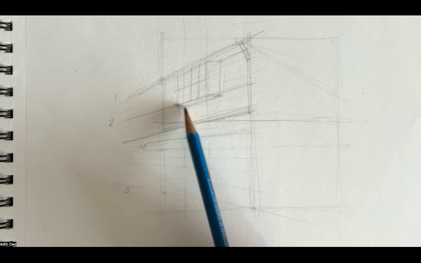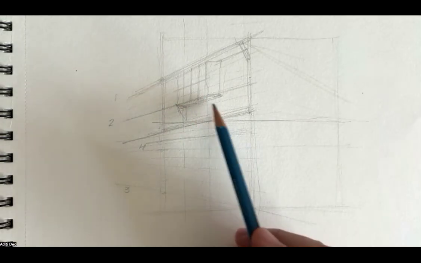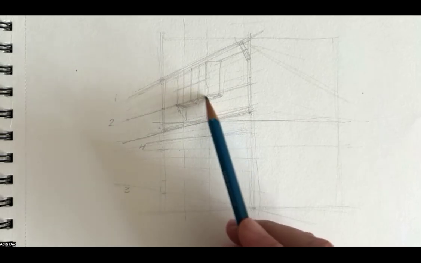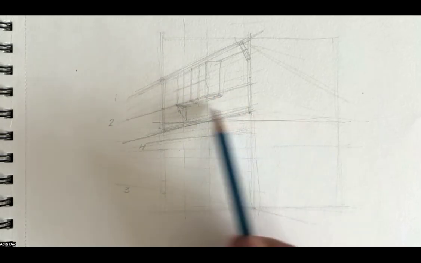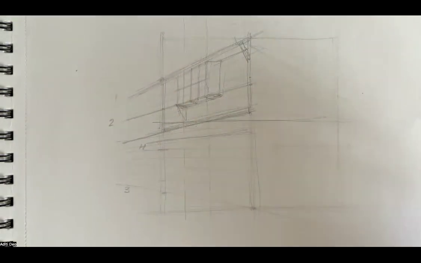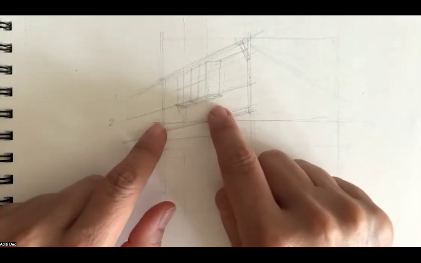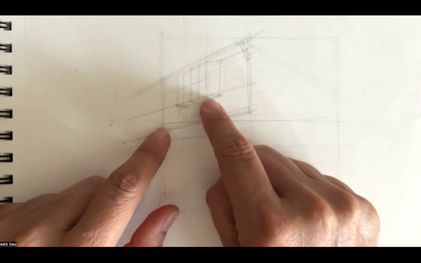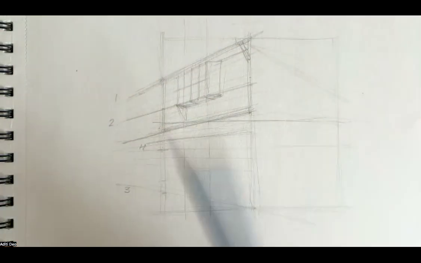So underneath this, you again have these triangular sections, and you'll see how the tops of the triangles also are pointing towards this vanishing point. As long as they are perpendicular to the wall on the left, the perpendicular lines all will go towards the same side.